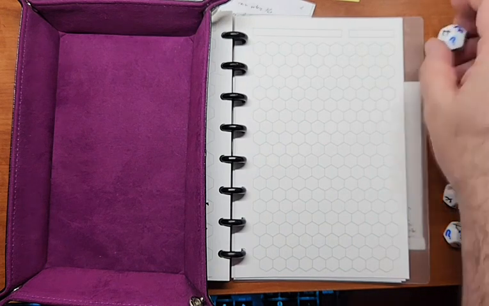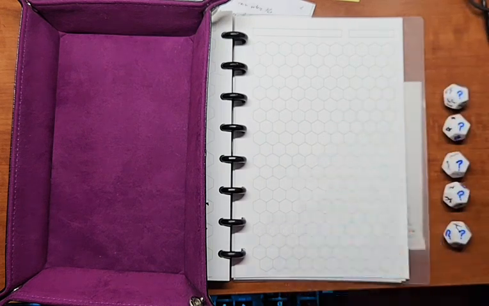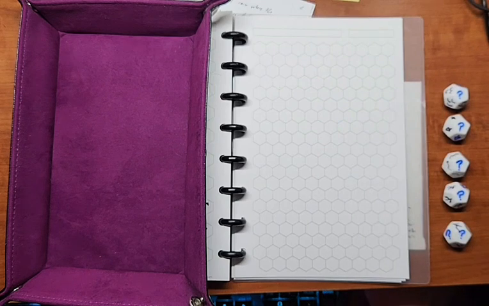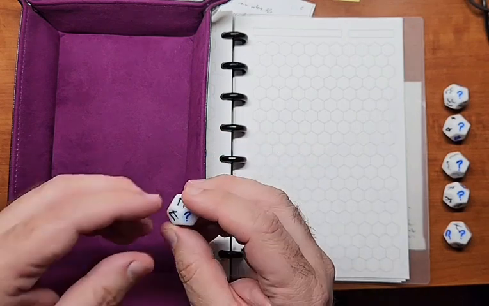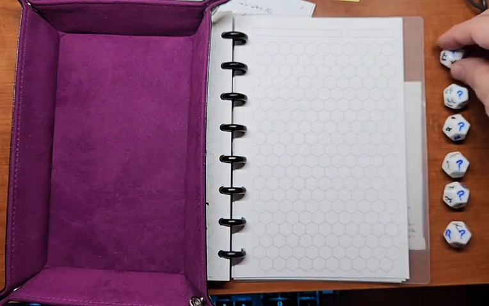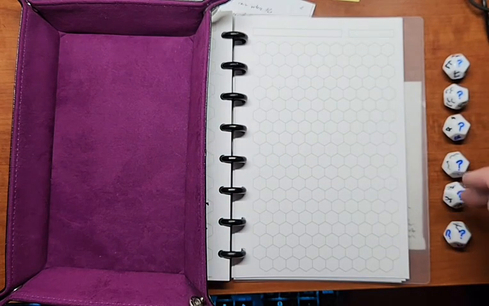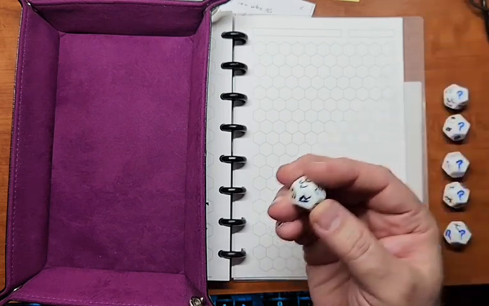So I bought some of these blank D12s off of, I believe it was Dice Shop Online. And I filled them in with the different types of terrain, and each die has a dominant terrain type, but it also has other terrain types.